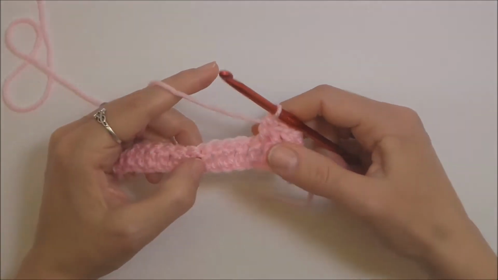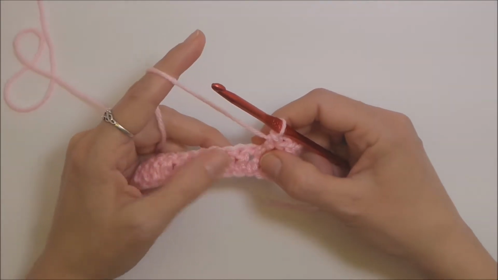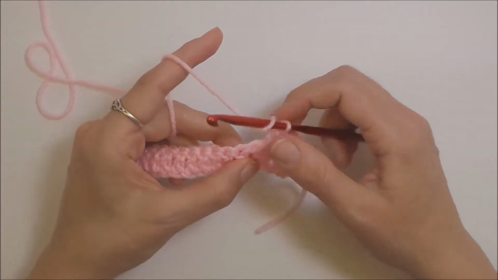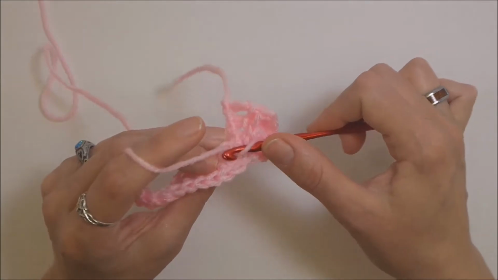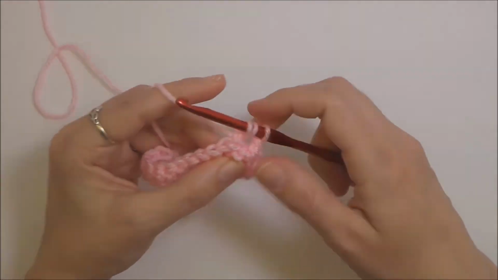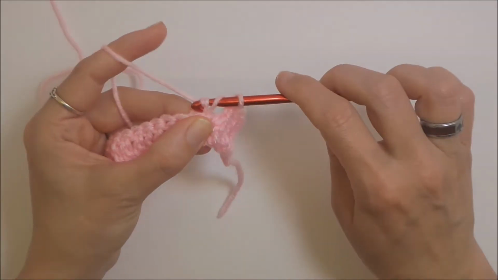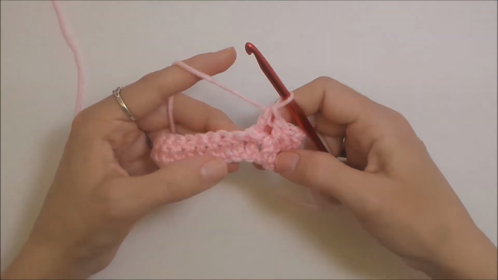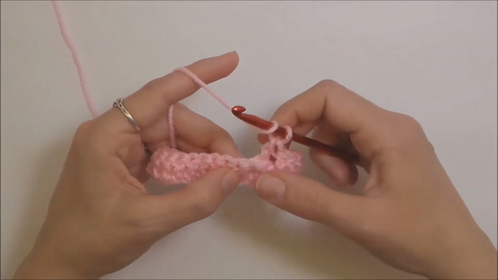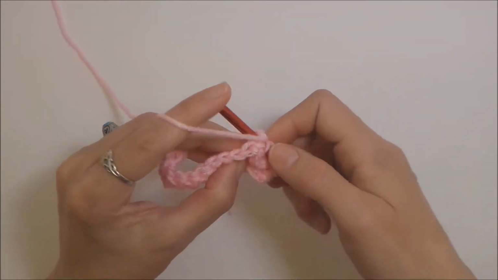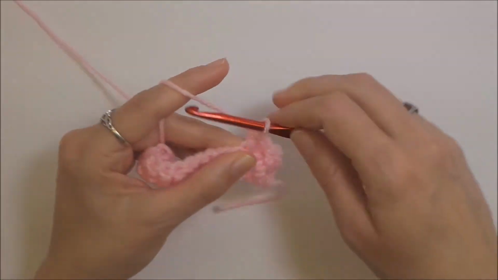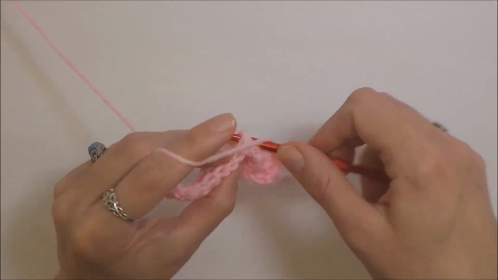So the next 4 stitches are going to be back post double crochet, which creates those ridges. So you're going to yarn over and you're going to go behind and go around the post, and pull up a loop and then just finish out your double crochet as normal. So you see how it creates that ridge. So we're going to do a total of 4 of those. So this is the second one. And third.